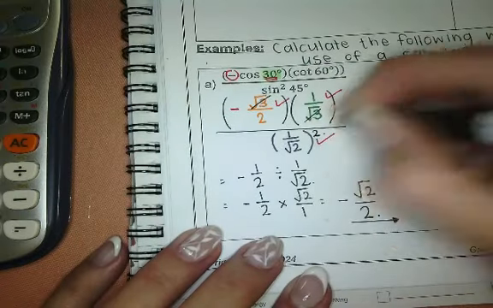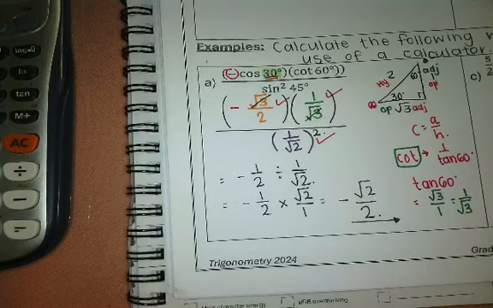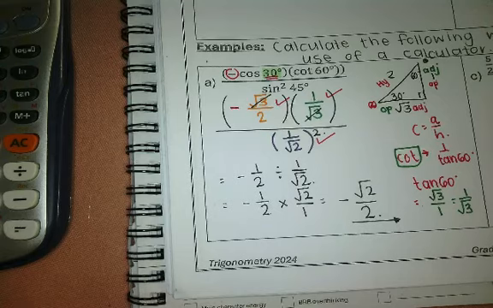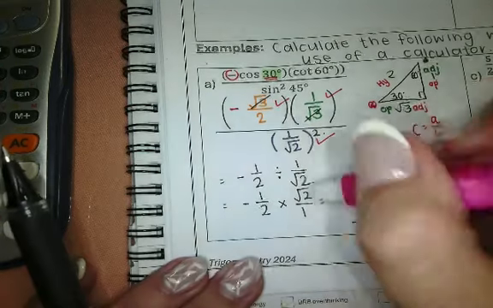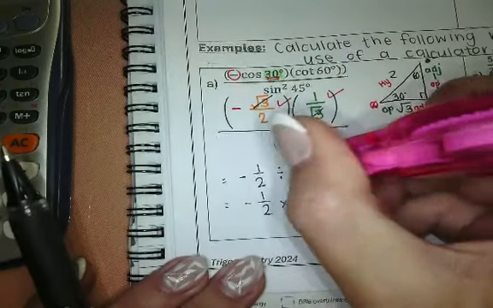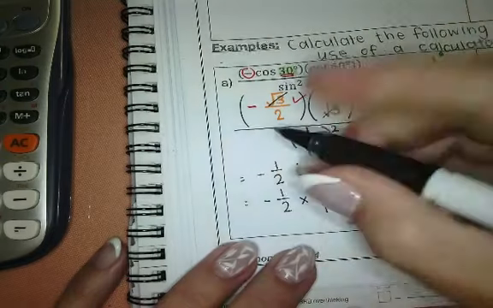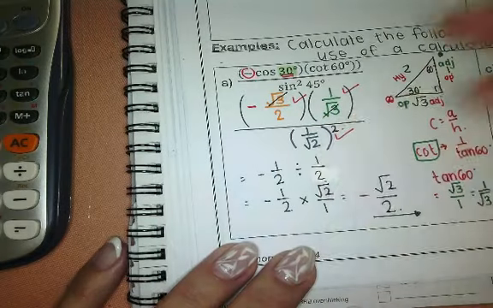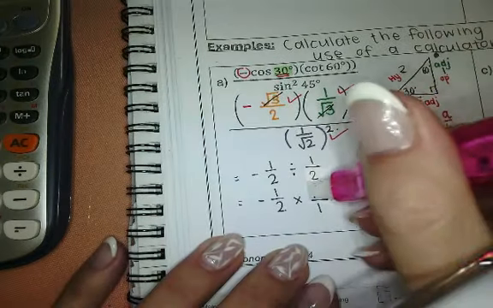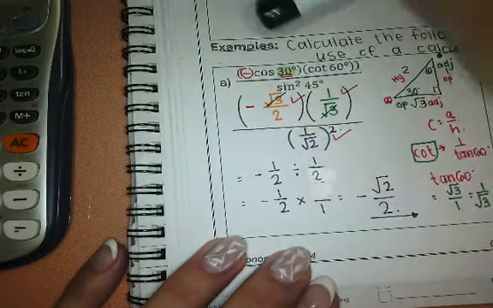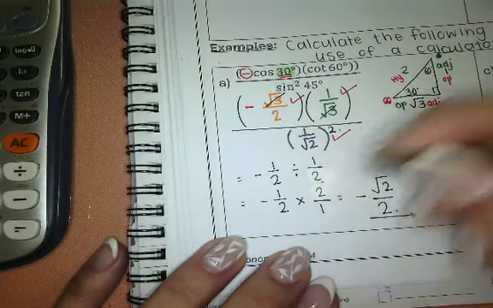I forgot to square, so let's quickly fix. If we square that, our square root actually cancels at the bottom. This is actually just 1 over 2, and then this becomes just a 2.